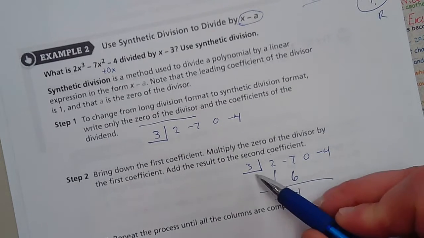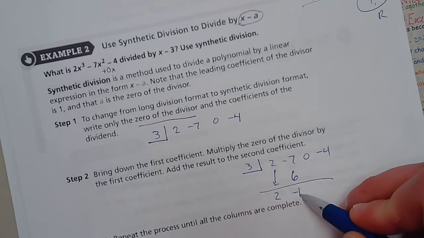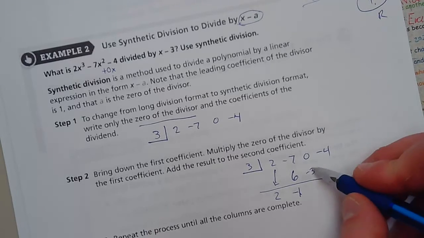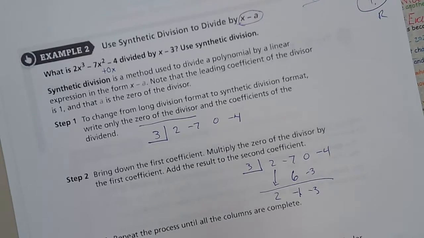It's just quicker. So once again, we multiply here and here. So 3 times -1 is -3. And then we add it with the next term. So 0 plus -3 is -3.